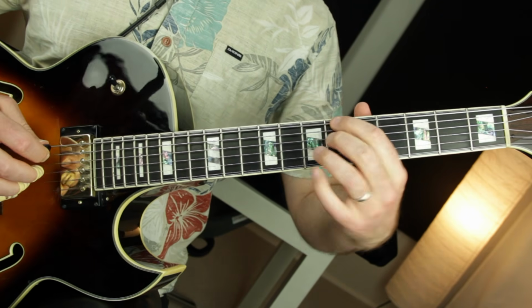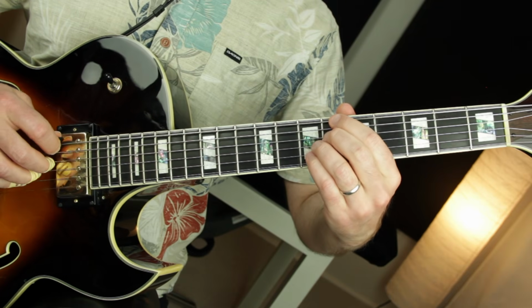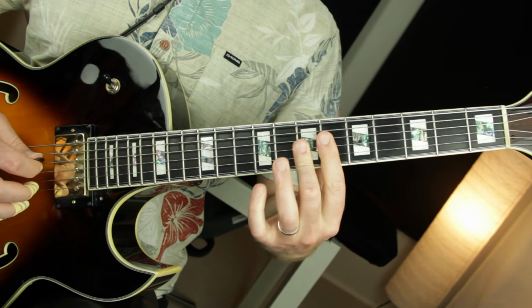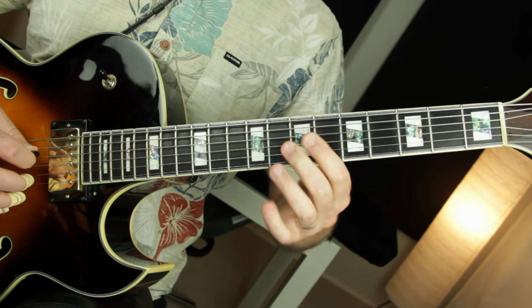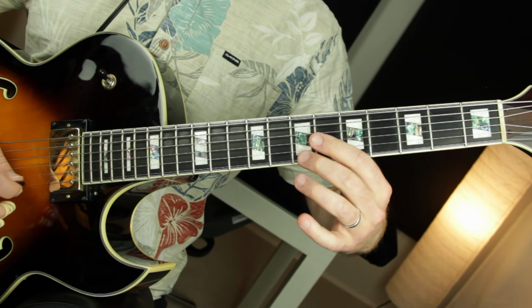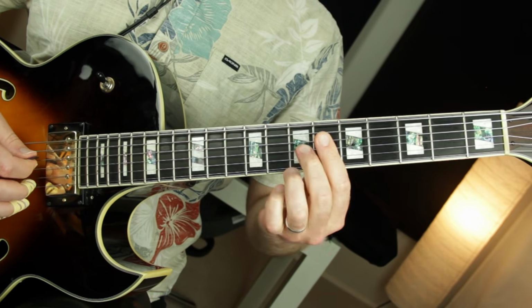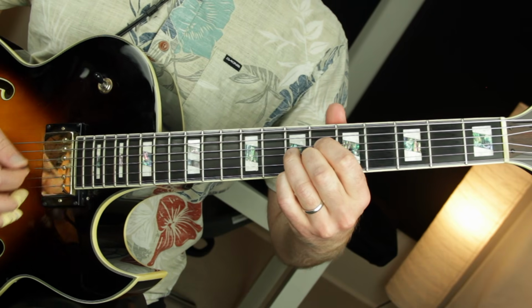So I often play this if I'm playing off the 6th string. This is a B flat 7 flat 13 voicing. And then if I go up to the top string, I might play this, where it's flat 7, 3, flat 13, flat 9, or this. Lots of little options there, or that.